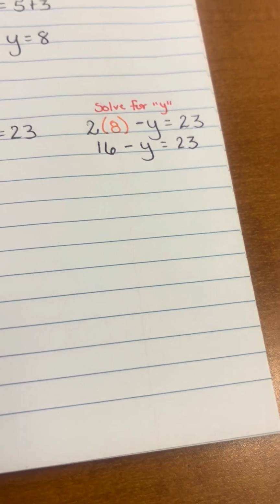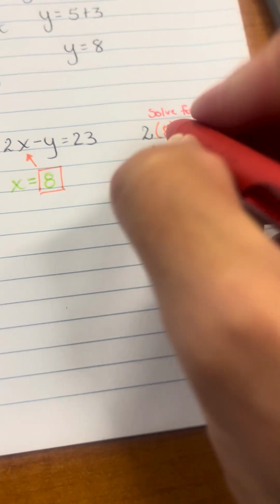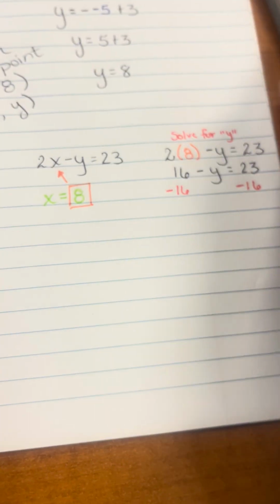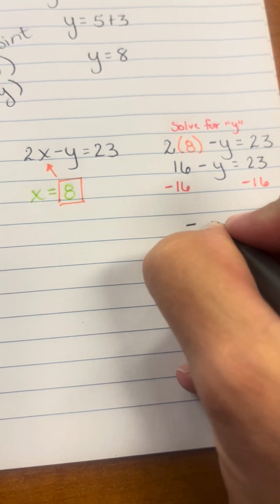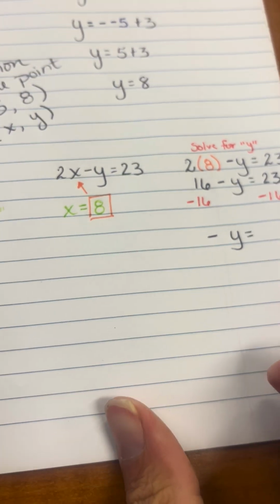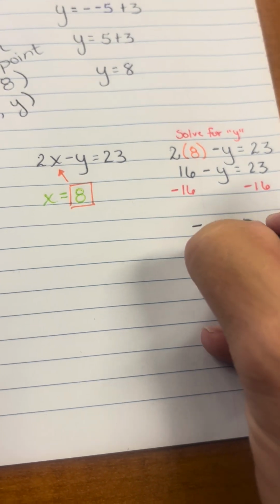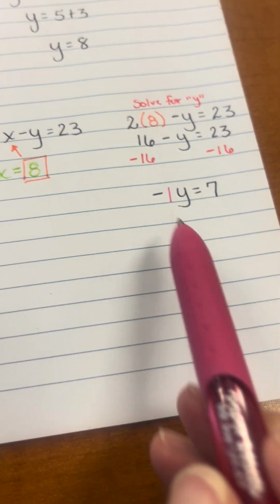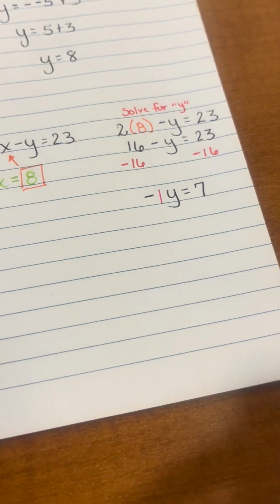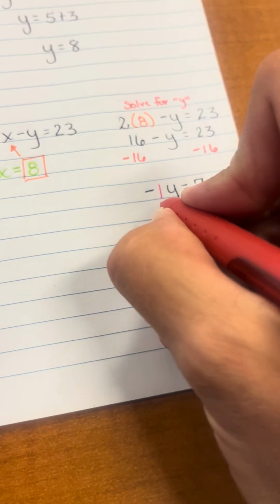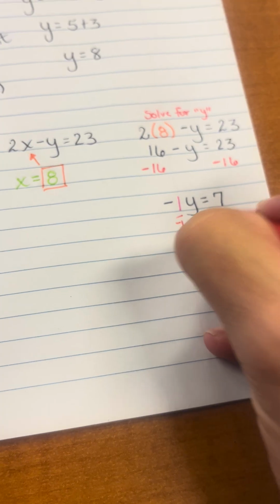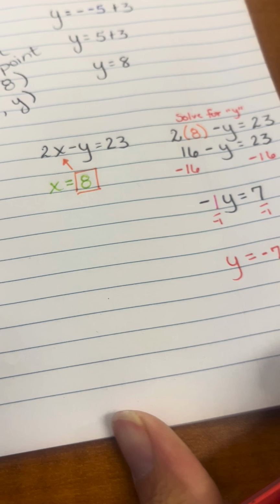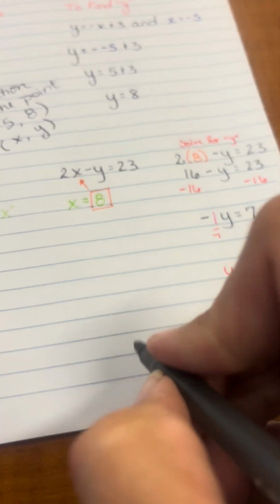So I'll go ahead and subtract 16 on both sides. And I'm going to get negative y equals 7. And remember, there is an imaginary 1 right here. So this is really negative 1 times y. So I actually need to divide by negative 1. So I get y equals a negative 7. And again, you are only halfway done.